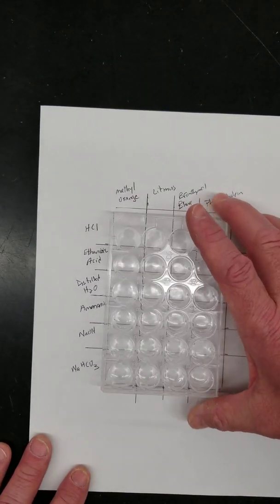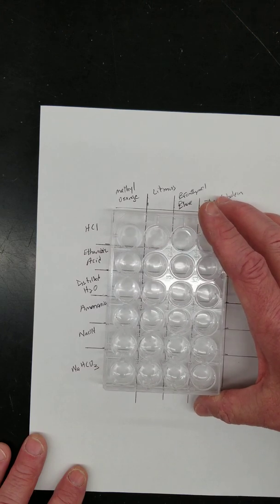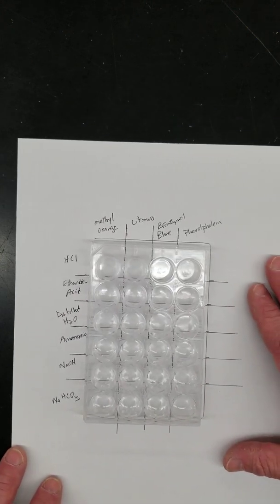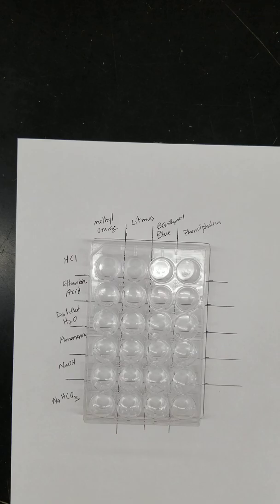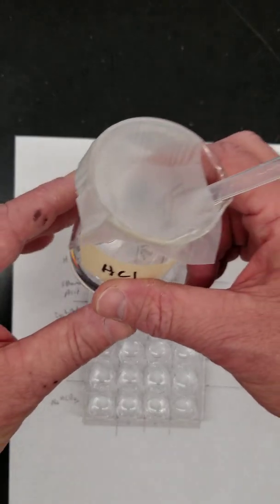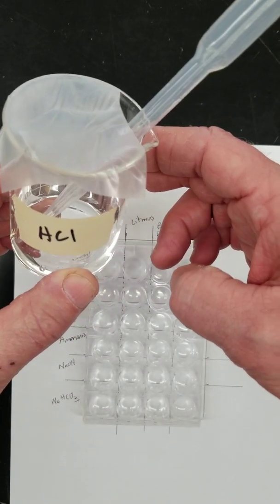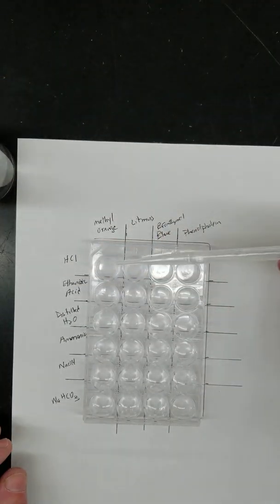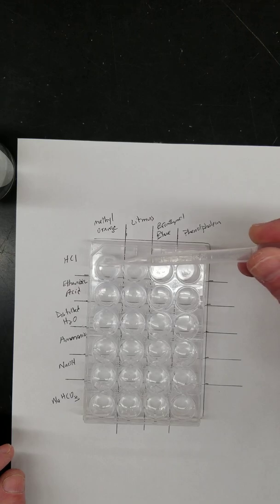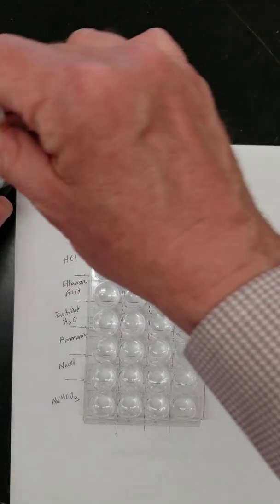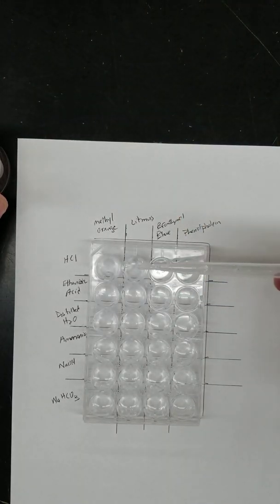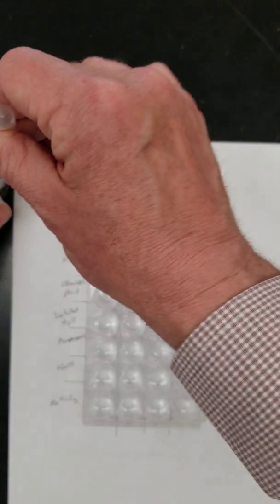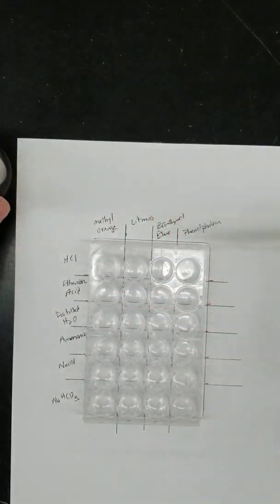Here's my well, and what I've done here now is I've listed my different solutions. For example, here's hydrochloric acid. For each well, I would put 1 milliliter of hydrochloric acid in each one of these wells across that row. As I go across the row, I'm adding 1 milliliter into each well.